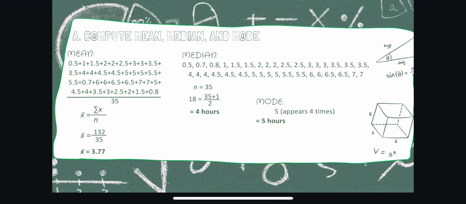Next, we determined the median by arranging the data from lowest to highest and locating the middle value. Since there are 35 observations, the median is the 18th value in the ordered data, which is 4 hours. This means that half of the students spend less than 4 hours on social media, while the other half spend more than 4 hours.